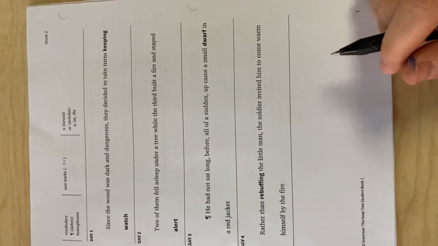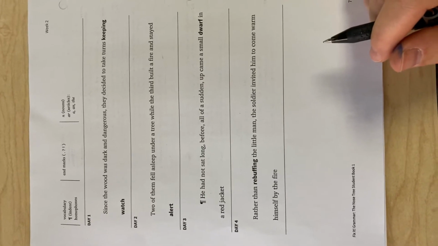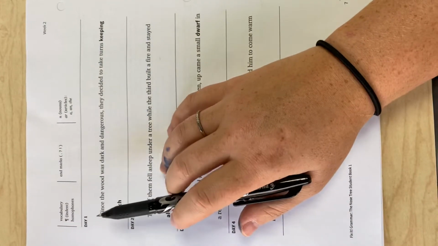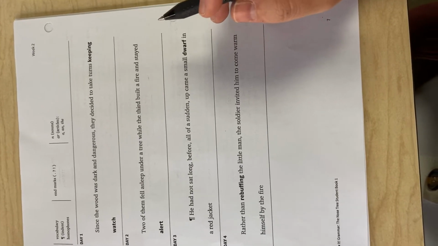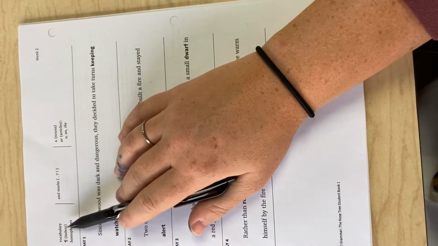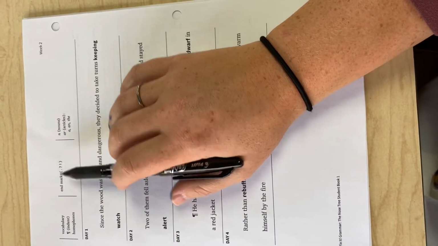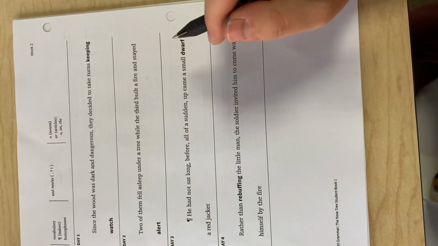We are working through day 1 and day 2 on the back of your week 2 paper, okay? So the back side should look like this, and we're going to work through day 1 and day 2, okay? The things we're going to be looking for are the vocabulary, the indent, homophones. Do we need to add any end marks? And do we need to label the nouns or the articles, okay?